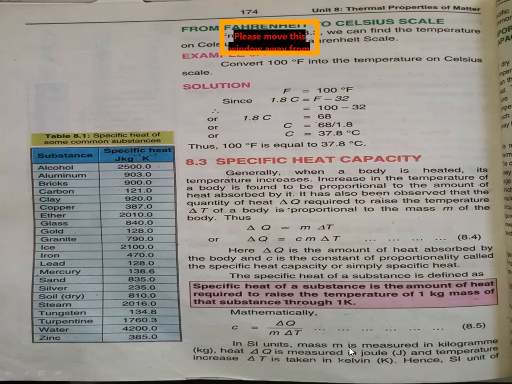The SI unit of mass is kilogram, the heat unit is joule, and temperature is measured in Kelvin. So I will explain the SI unit of specific heat capacity. Mass is measured in kilogram. Delta Q is the amount of heat absorbed, and its SI unit is joule. And delta T, the temperature, is measured in Kelvin.